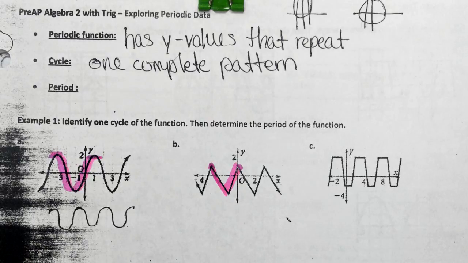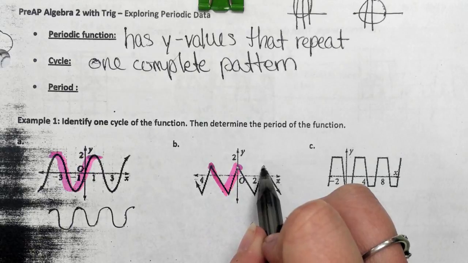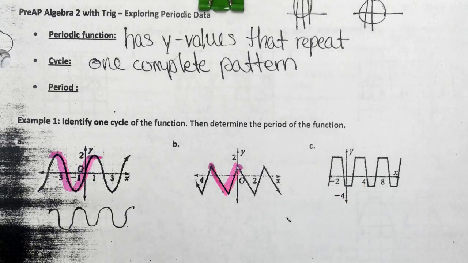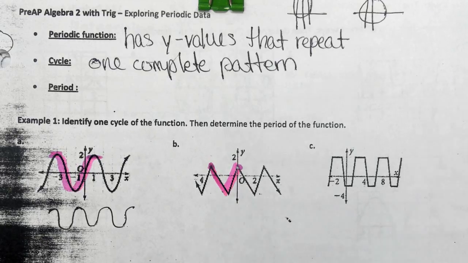So how many cycles are shown on this graph? Just 2, right? Because this is 1, this is 2, and this would be a half of 1, okay? All right, let's do the next one. It'd be the same thing. It would just be an upside down one, but it would still be 1 cycle.